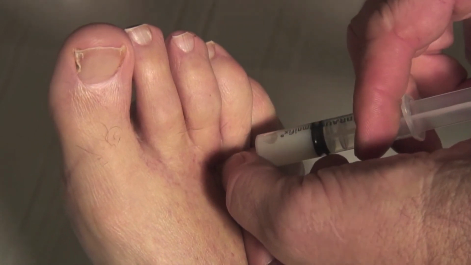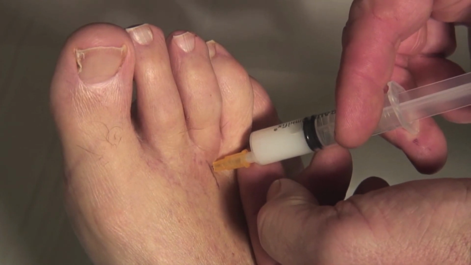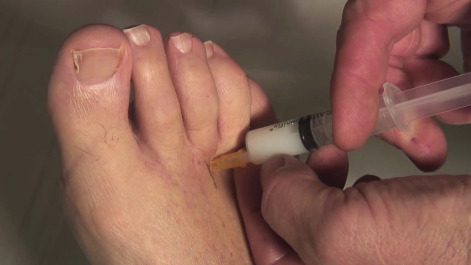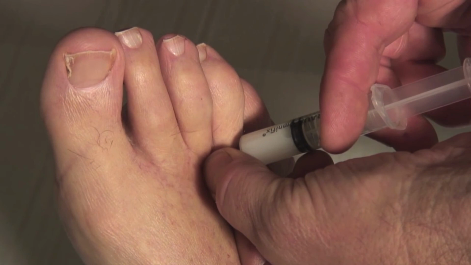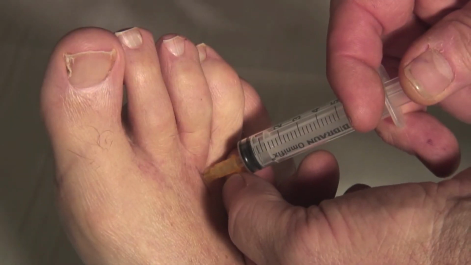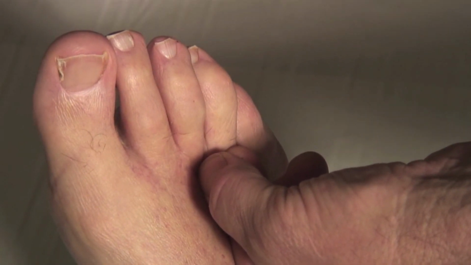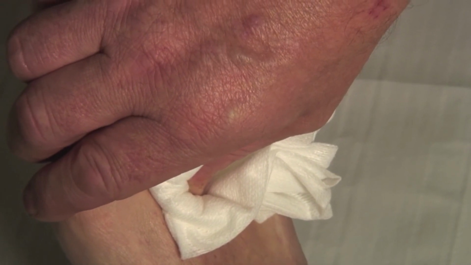So we've got the syringe with the hydrocortisone in, and now that I'm still in the joint I can start to get a free flow of the fluid through, and I'll infiltrate in until we've almost completely emptied the syringe. And there we are, all finished. I'll remove the needle and then press over the toe, and the injection's finished. A plaster and it'll be completed.